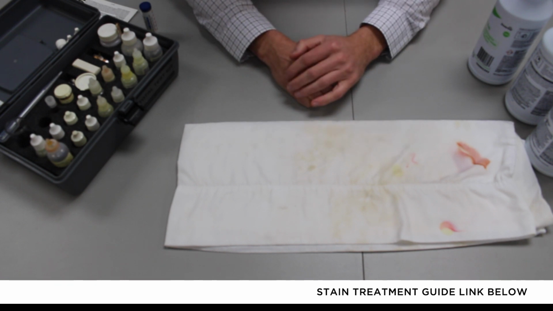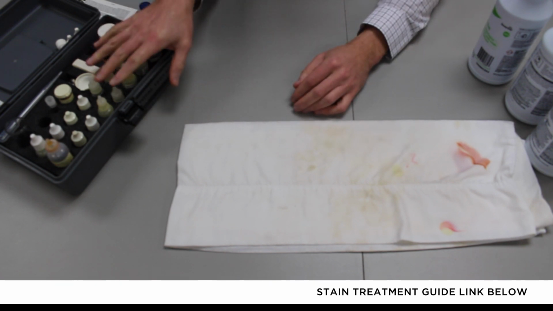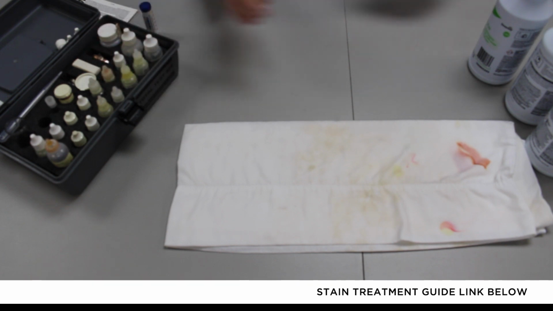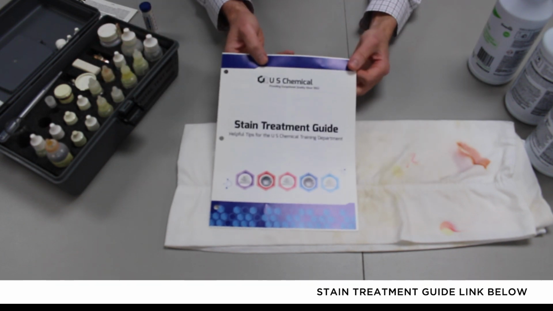So hopefully that's a good overview as far as how you could identify and remove stains. Make sure that you utilize your resources, including your test kit, and then also the stain treatment guide.